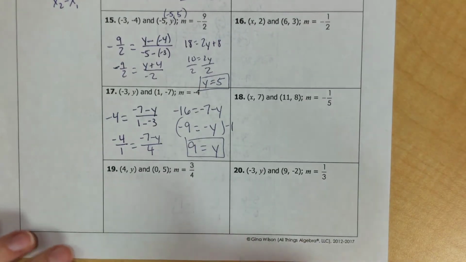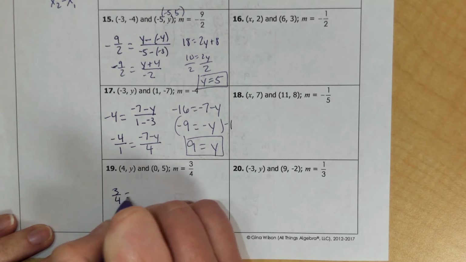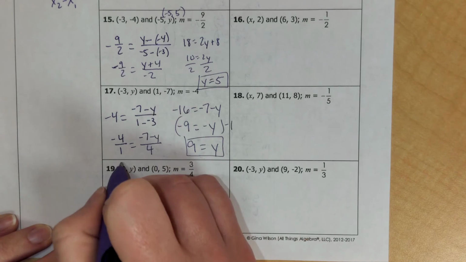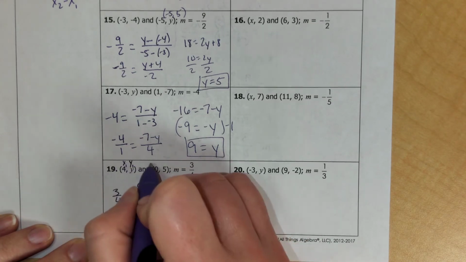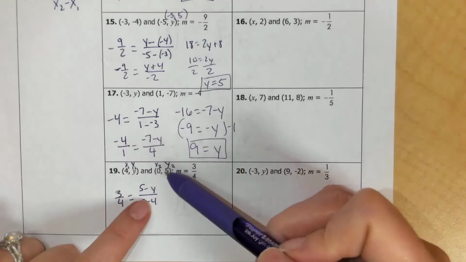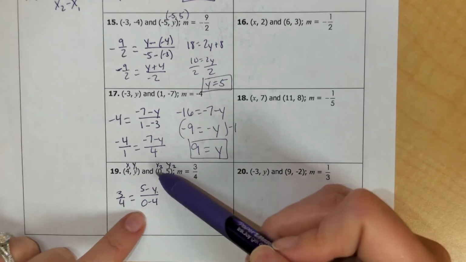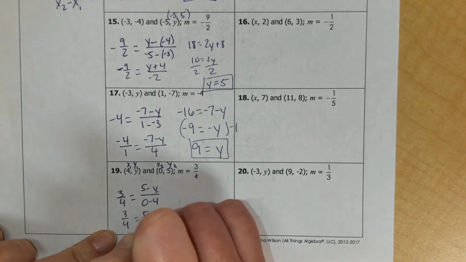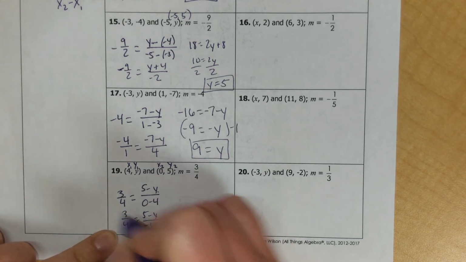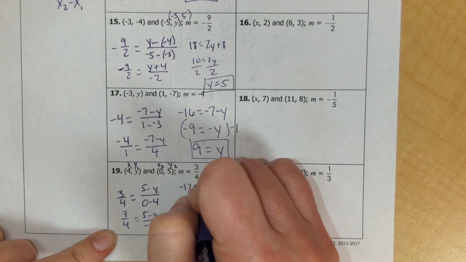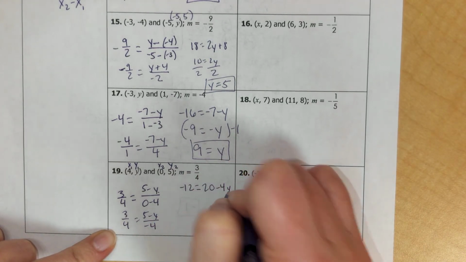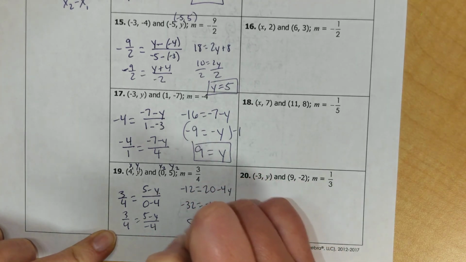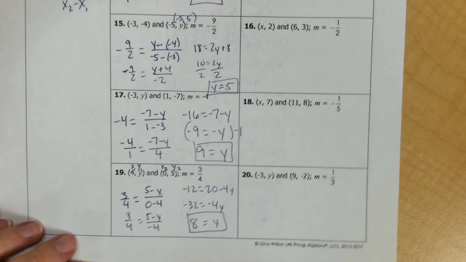Okay? And then the last and final one, 3/4. And then I have 5 minus the y and 0 minus the 4. Remember this is x sub 1, y sub 1, x sub 2, and y sub 2. So I plugged in the 5, subtracted the y, plugged in the 0, subtracted the 4. So I'm going to simplify this again. 5 minus y over negative 4, and we're going to cross multiply. So I get negative 12 equals 20 minus 4y, subtract that 20, divide by the negative 4, and I get a positive 8 for that y value.